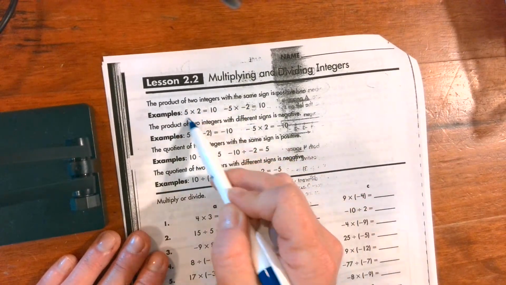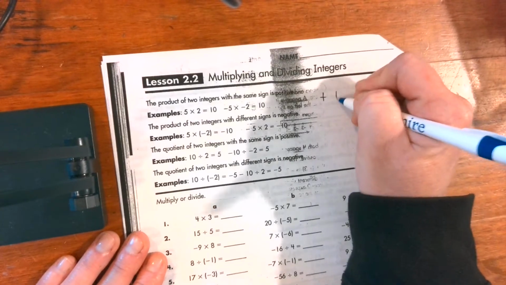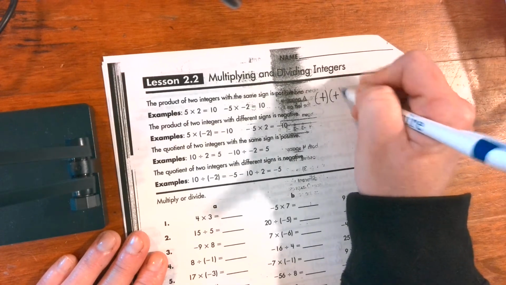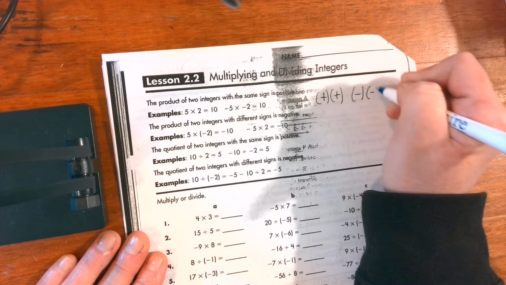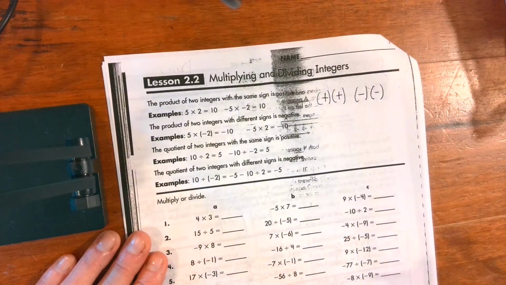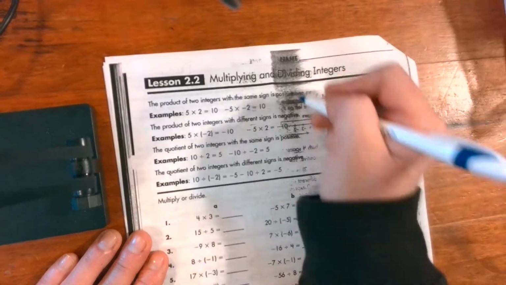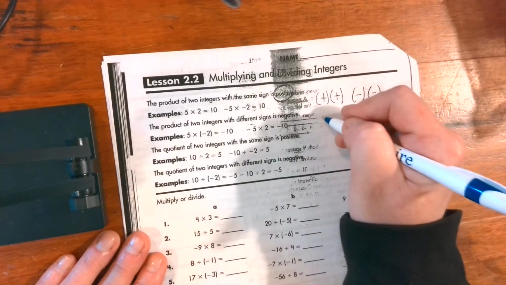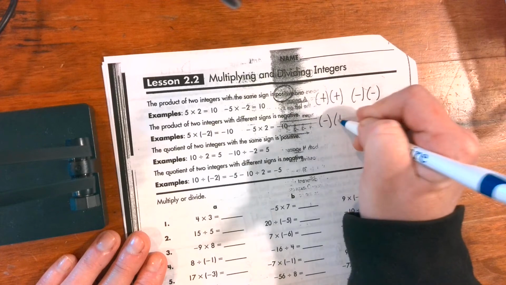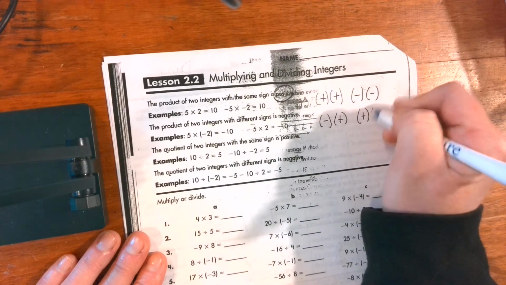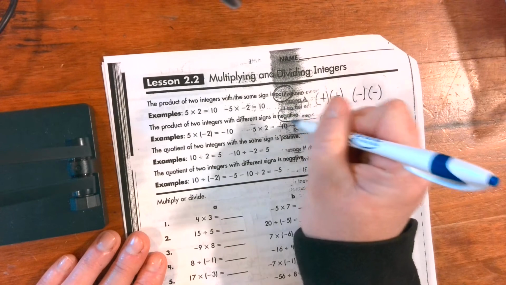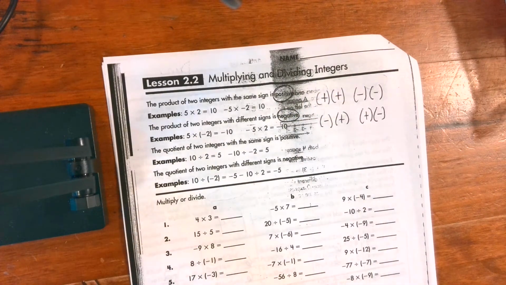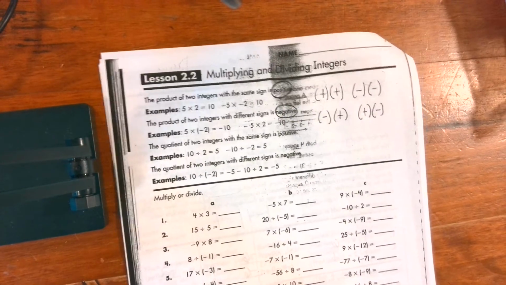So these were positive times a positive, and negative times a negative. Then the answer is positive. Then we talked about how if you multiply unlike signs, your answer is negative. And it's the same thing with division.